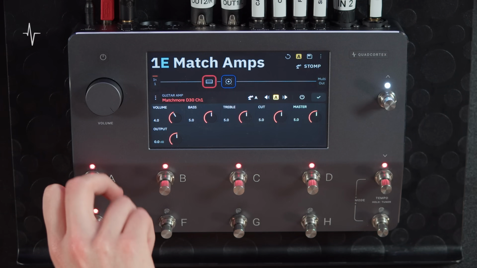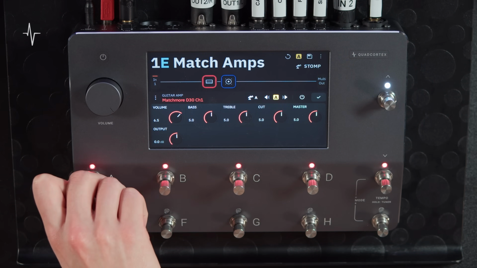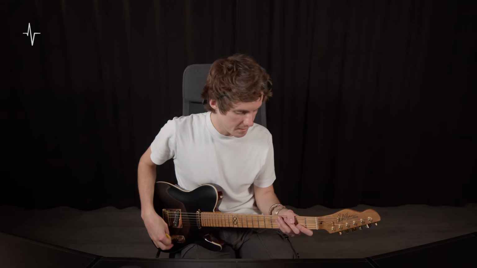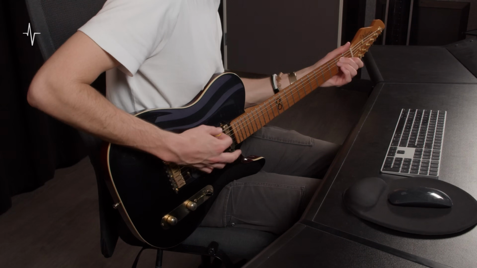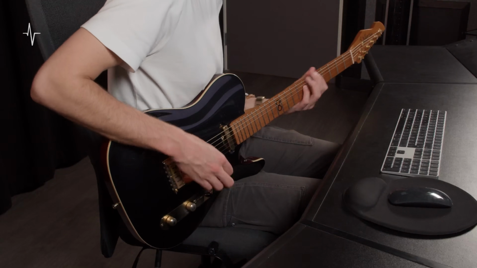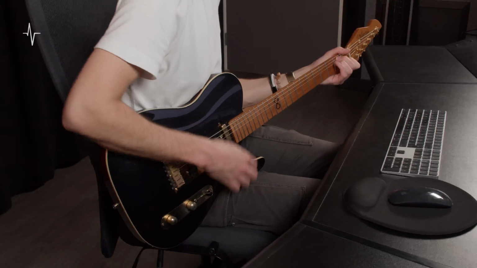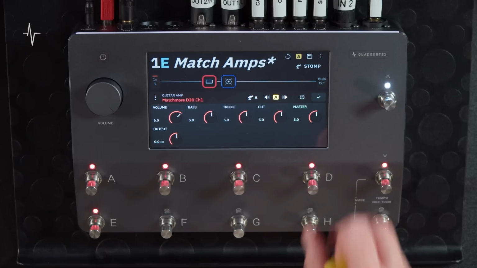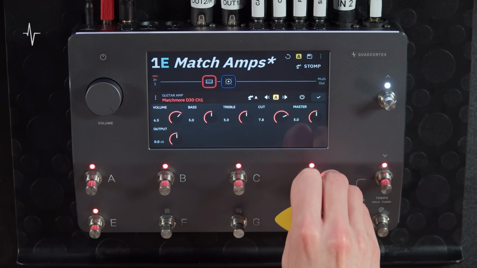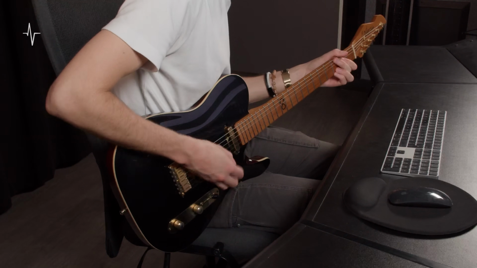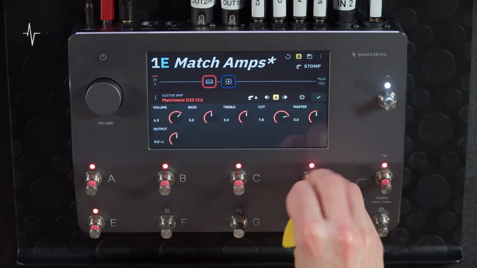So let's maybe push it a bit and raise the volume to maybe 6.5. You're going to get a bit more gain and oomph out of the amplifier. Sounds like this. Let's maybe raise this cut switch a bit. And cut the cut switch.